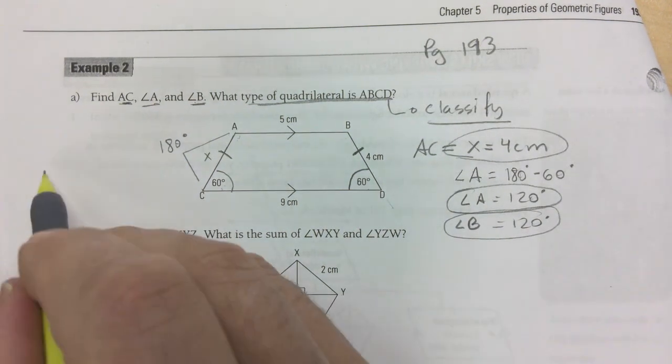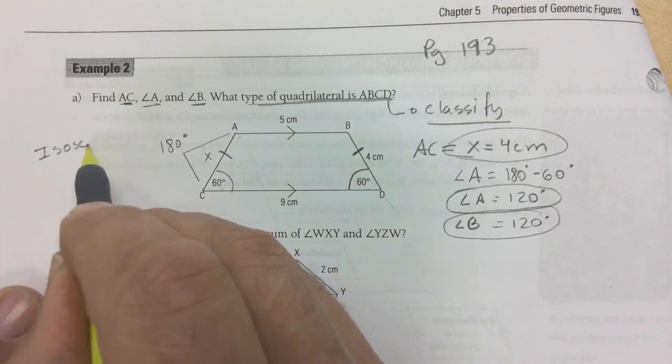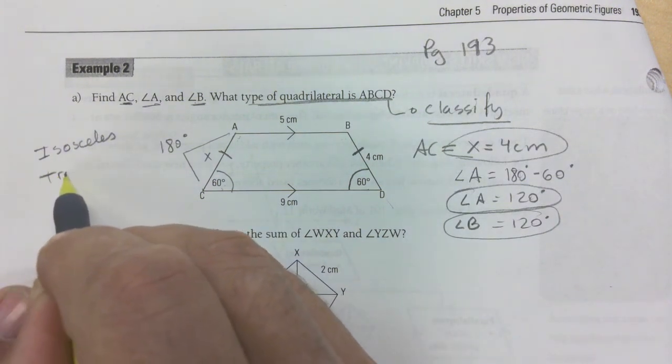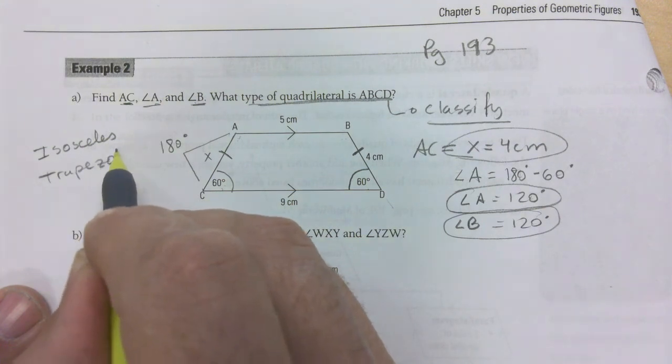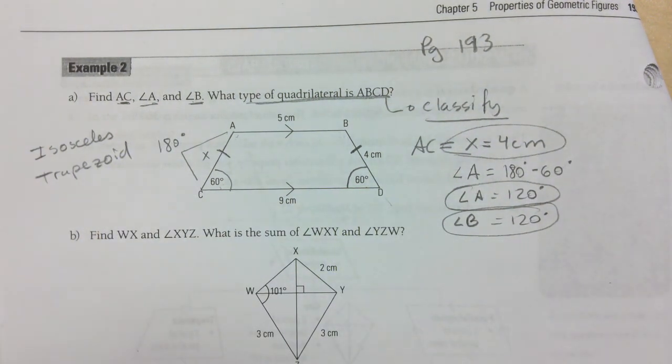What kind of shape is this? It's an isosceles trapezoid. And by the way, you should have recognized this is definitely a trapezoid. So what are your choices for trapezoid? Right or isosceles? That's all you have. There's nothing else that we study. Are there more in real life? Yes. But that's all we study, okay?